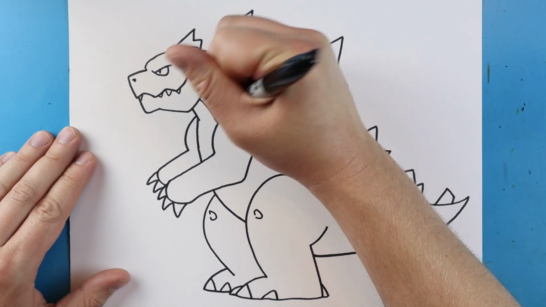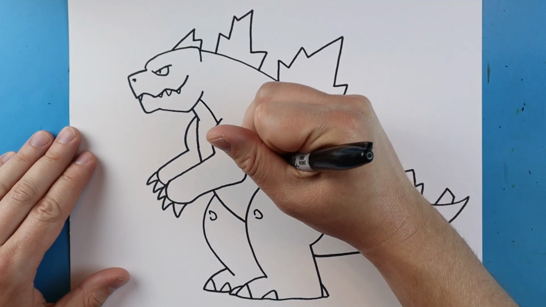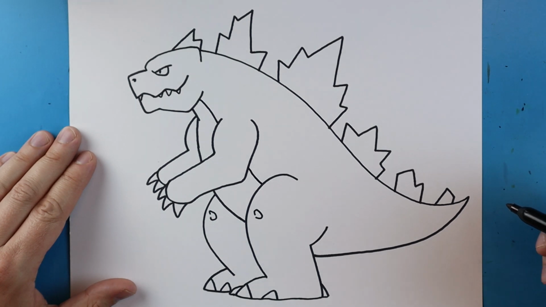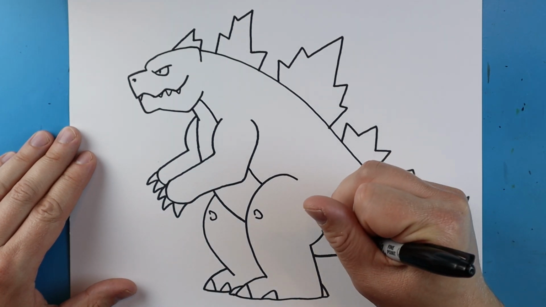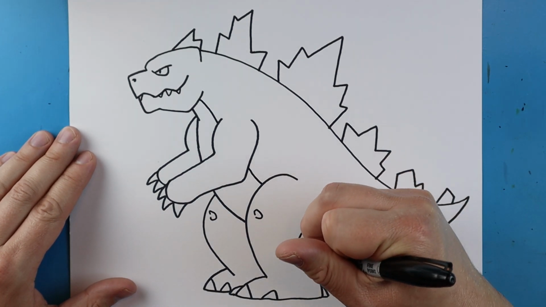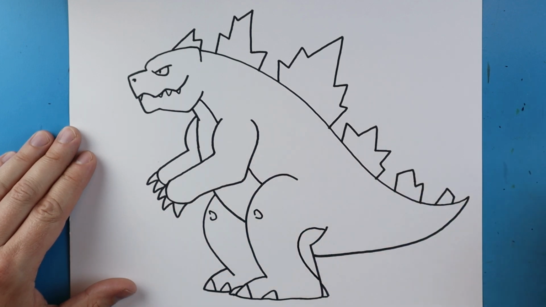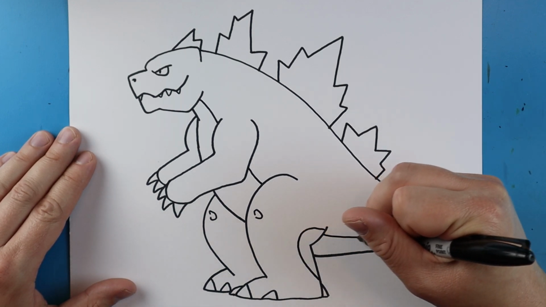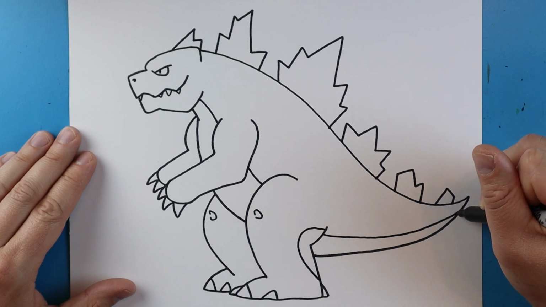Right here, we're going to make a line that's going to come down. One that's going to come down here. We're going to make a line that's going to curve around here. And one more line that's going to come all the way to the end of the tail.